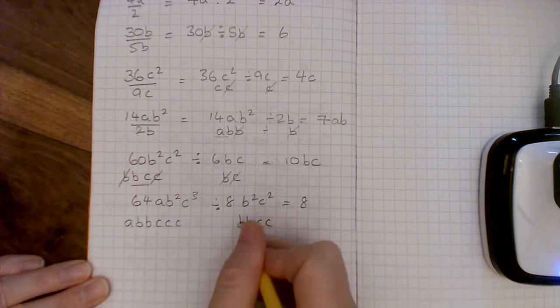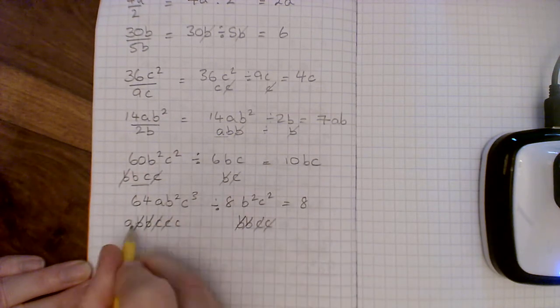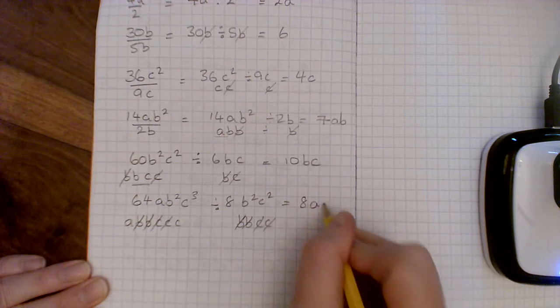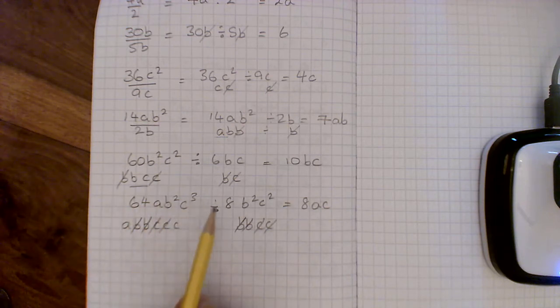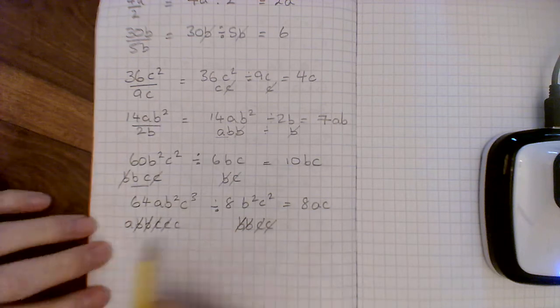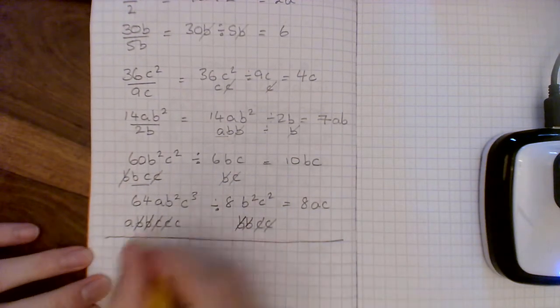Now cancel them out, so the b cancels with that b, that b will cancel with that b, that c cancels with this c, cancel with this c, so I'm left with an a and a c. So I'm left with a, c. And that's the end of the division task, right? So one way to deal with the letters is just to write them out and then just cancel one from the other one.